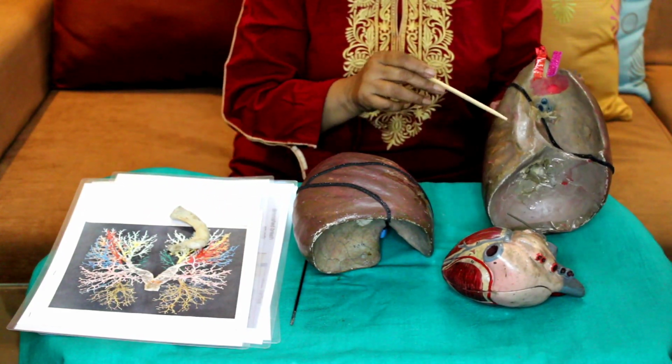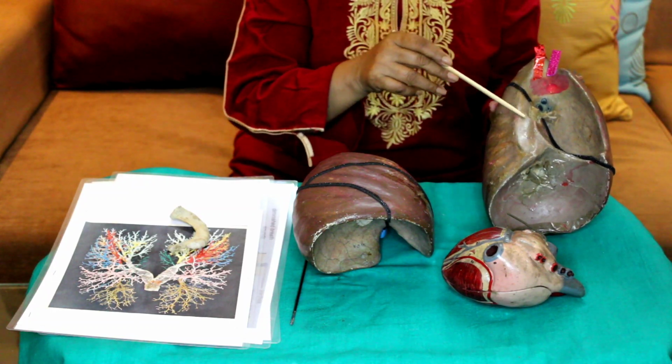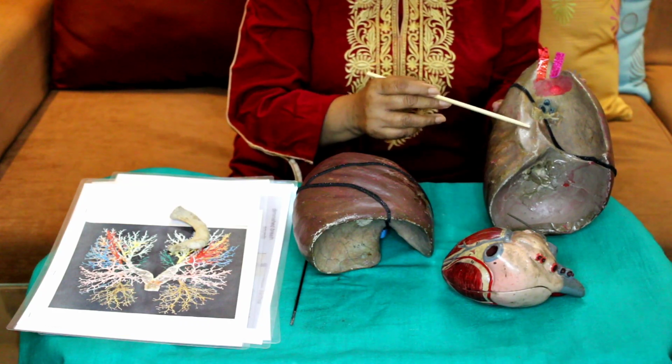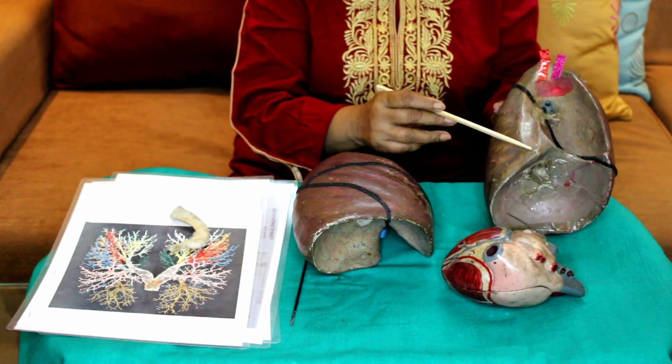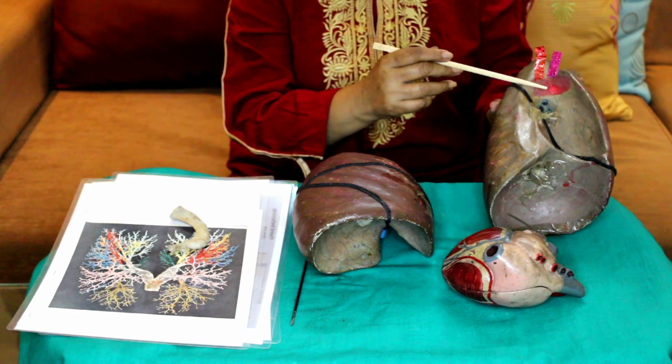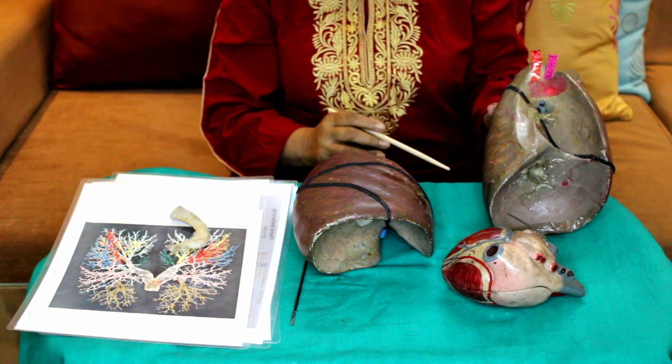So next you will see there is a big groove, and this groove is the impression of the descending thoracic aorta. I will show you the groove, that's why I cannot put these impression marks.